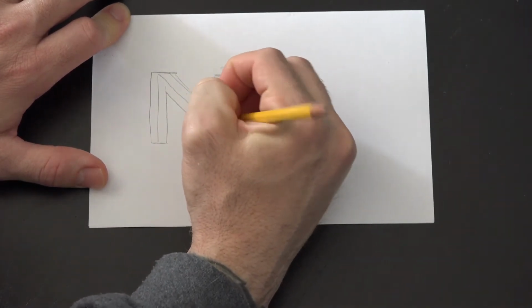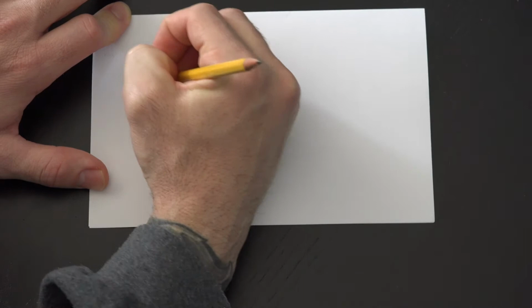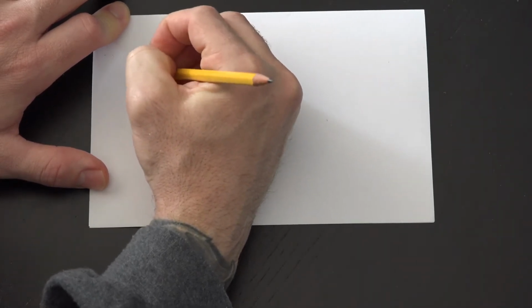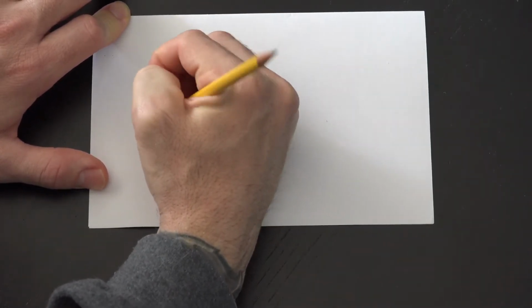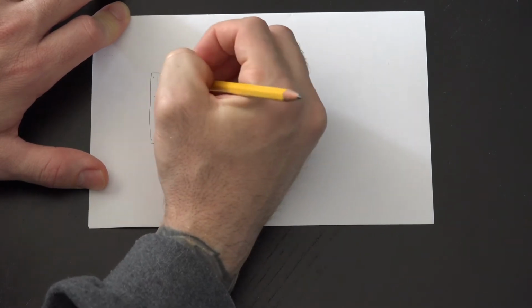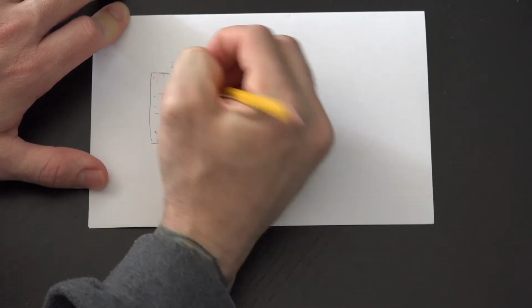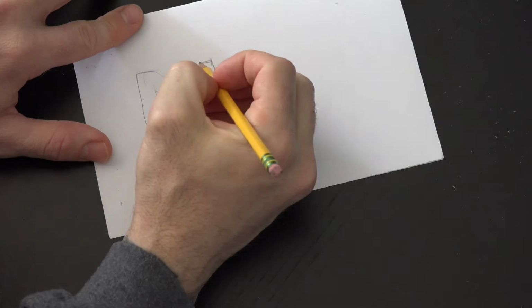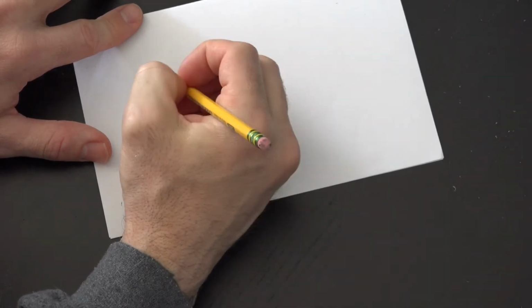Once you've had time to practice a couple different letters, then we're going to learn how to make them in 3D. So here I am practicing the letter N. Don't forget to erase the letter on the inside of the box so you're left with nothing but the outline.